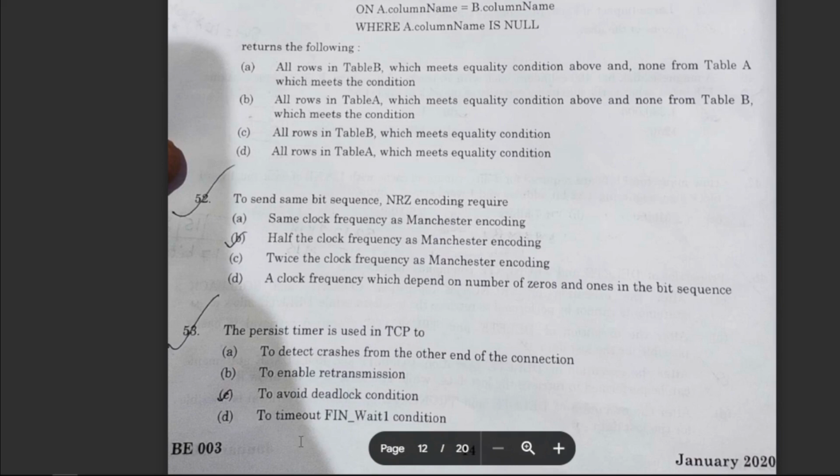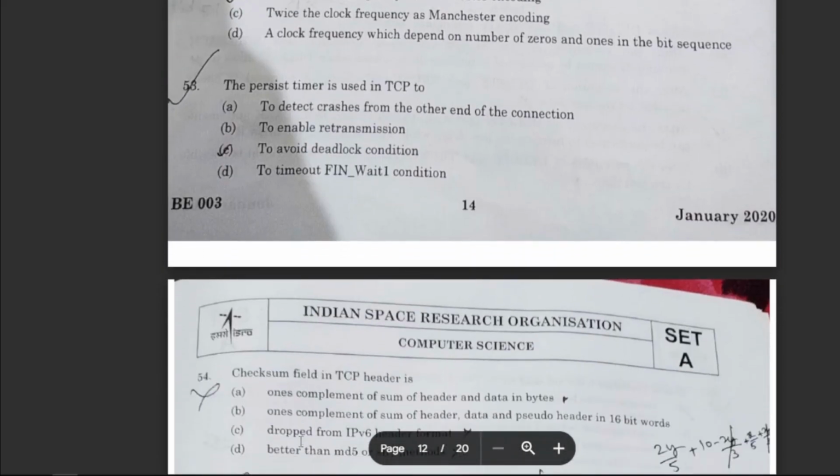Now 52, to send the same bit sequence, NRZ encoding requires what? So for 52 the answer will be B, that is half the clock frequency is Manchester encoding, right? Now 53, the persist timer is used in TCP to what? So for 53 our answer will be C, that is the persist timer is used in TCP to avoid deadlock condition.